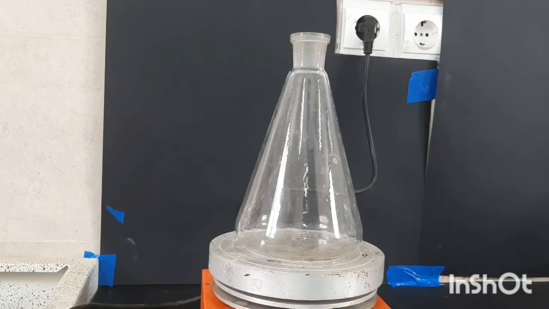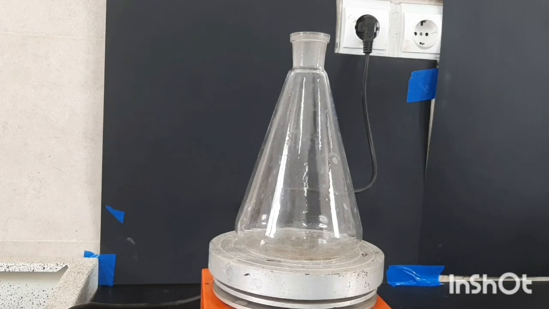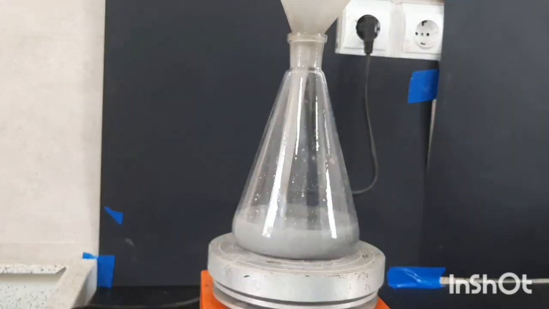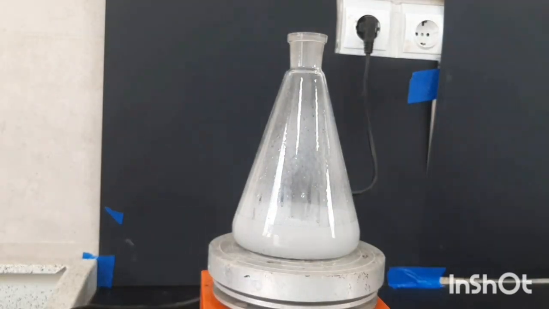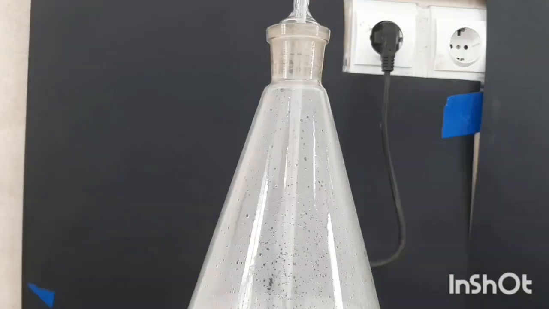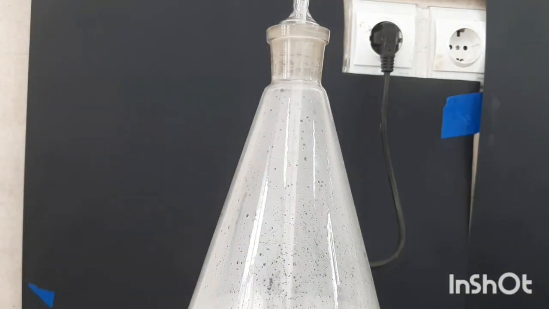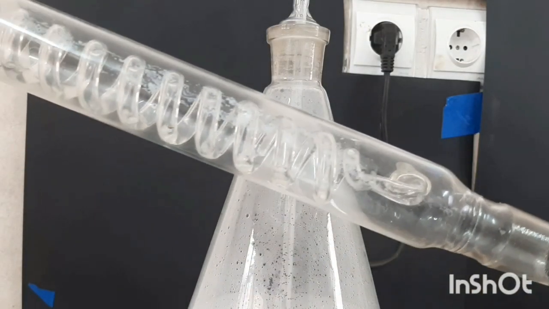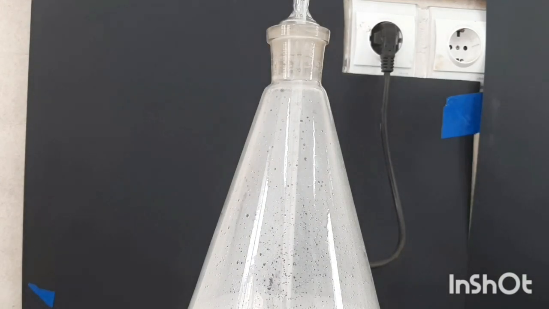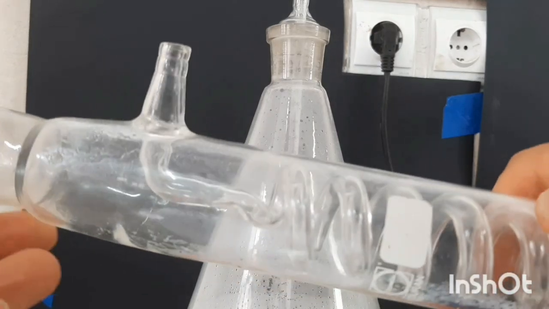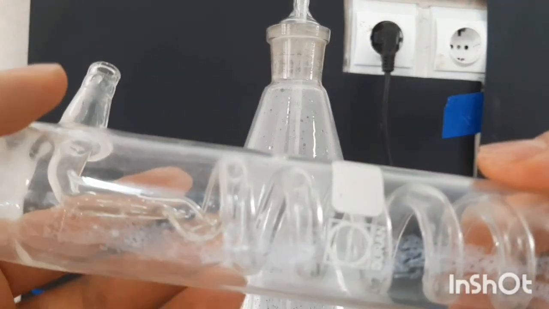So I'm going to add everything to a bigger flask to start heating. I'm gonna add a thermometer for now while I set up a reflux condenser. You want to use a condenser with water running through the tube, not the shell, because vapors and liquid in a small tube might clog and splash.